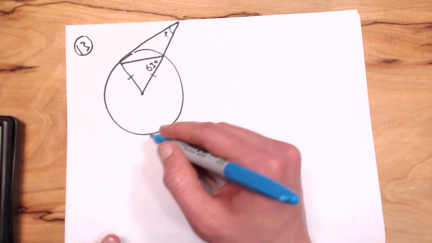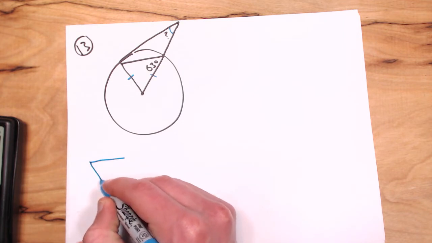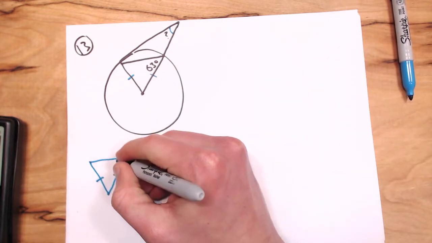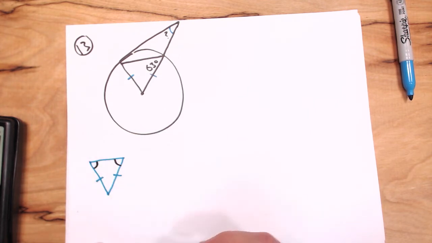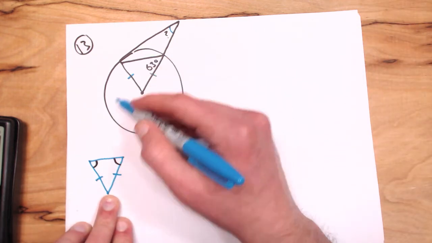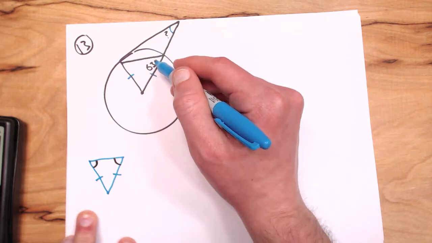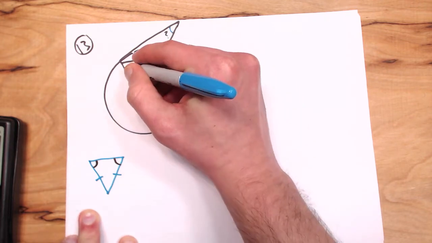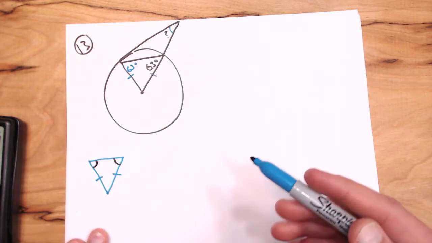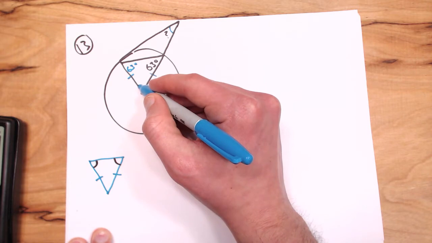Let me pull this triangle out of here for a second. I'll just draw it here briefly. This is a special kind of triangle. It's called an isosceles triangle. And we know from earlier in the year that isosceles triangles have the same angle here and here, in addition to having the same sides. Those two pieces of information go together. So what that means is that if this angle is 63, then this angle must also be 63. No huge surprise. So based on that, we should be able to find our central angle.